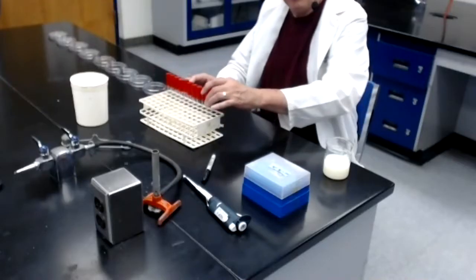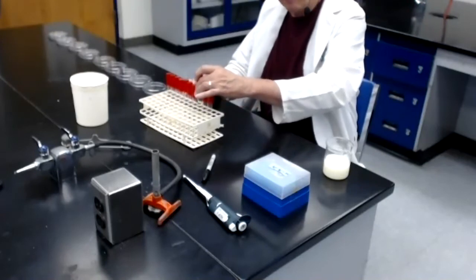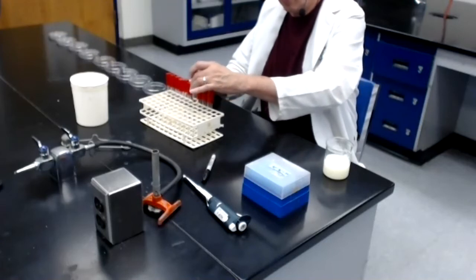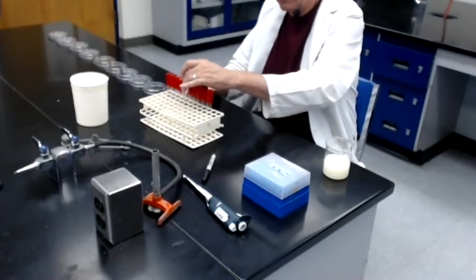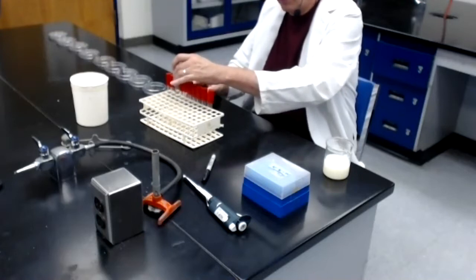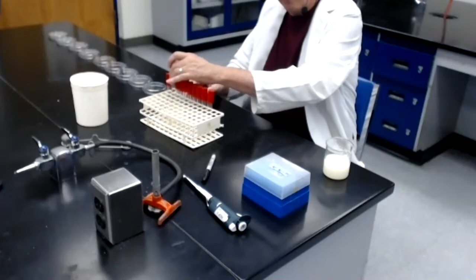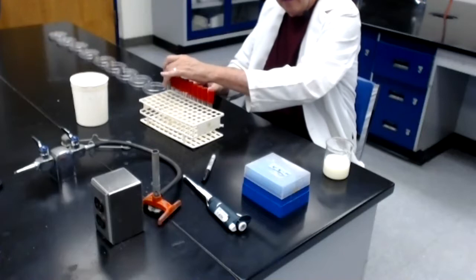Tube number 1 is 1/10. Tube number 2 is labeled 100th. Tube number 3 is labeled 1,000th. Tube number 4 is 1/10,000th. Tube number 5 is 100,000th. Tube number 6 is 1 millionth. Tube number 7 is 1/10 millionth. Tube number 8 is 100 millionth. Tube number 9 is 1 billionth. And tube number 10 is 1/10 billionth.